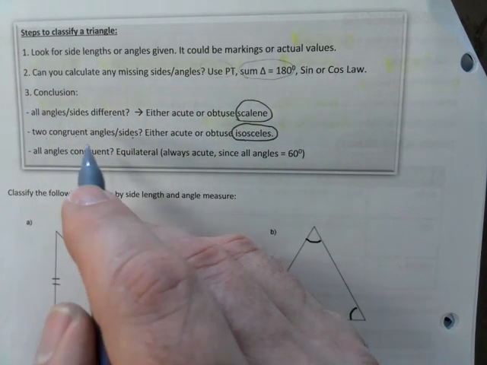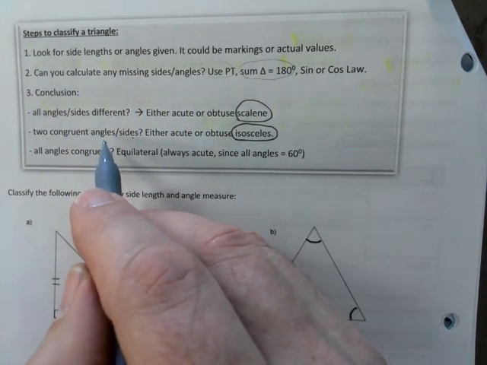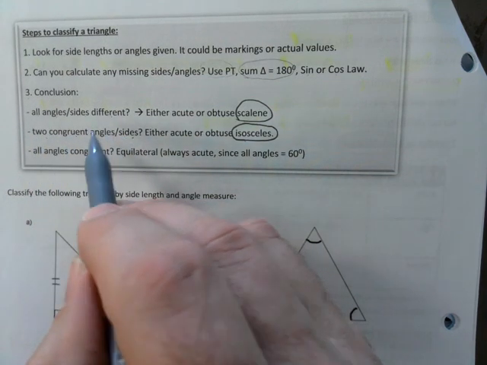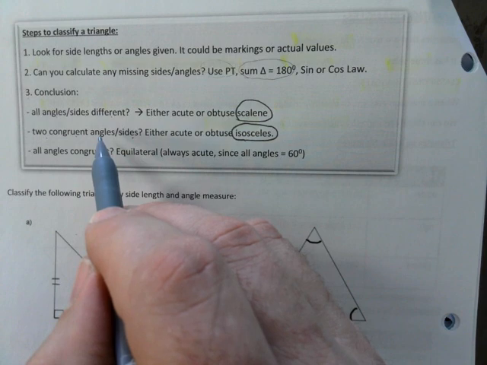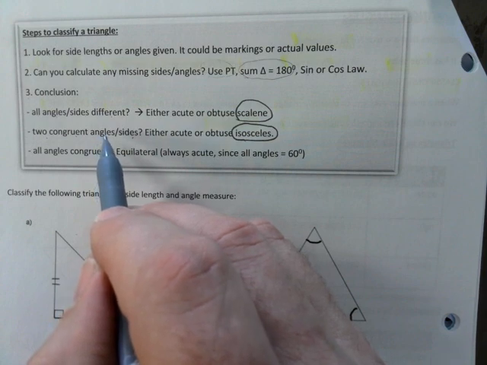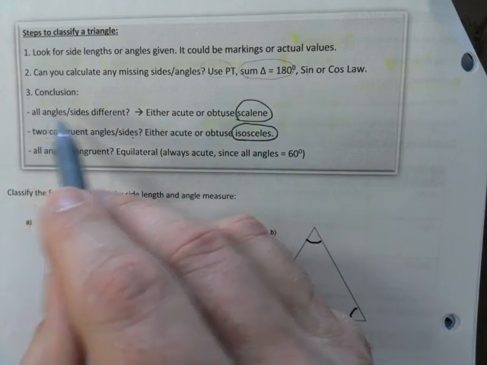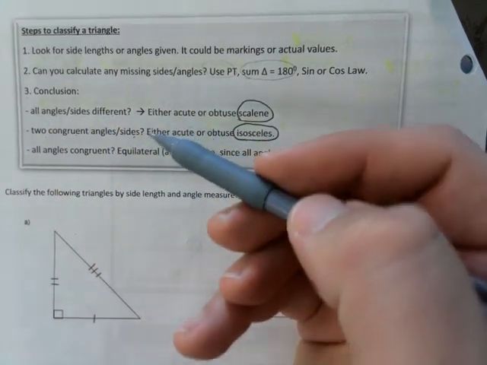If two sides are the same, then you know that it's going to be two angles that are the same as well. Right? It goes both ways.